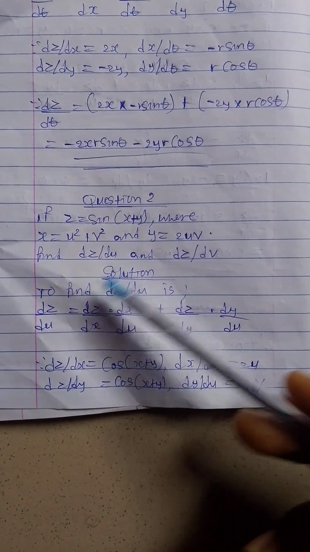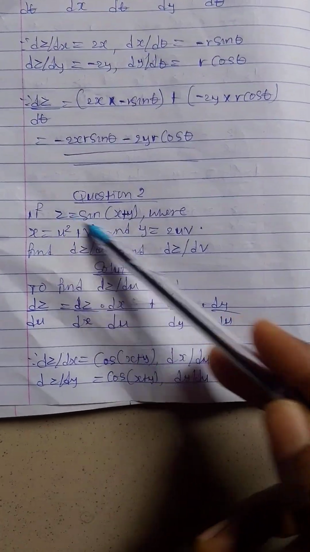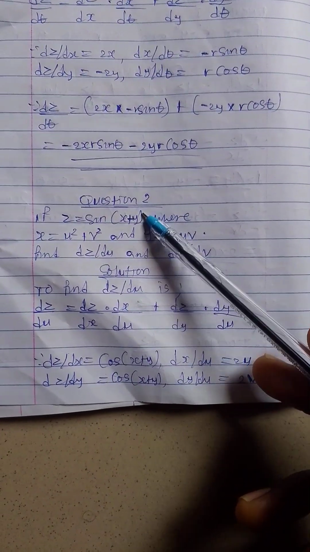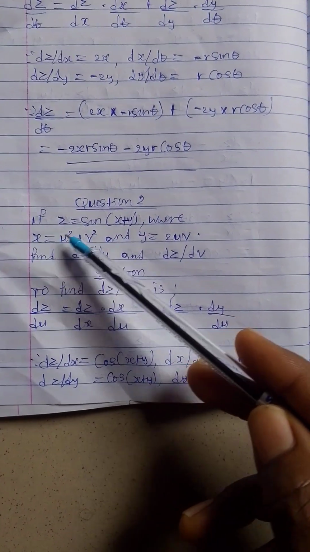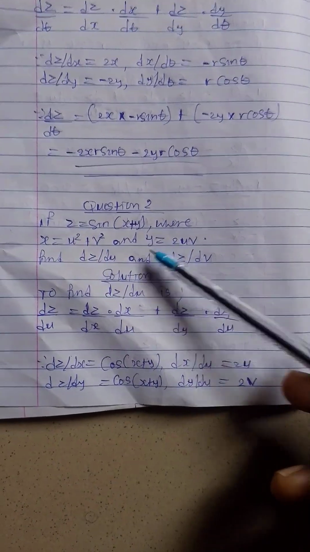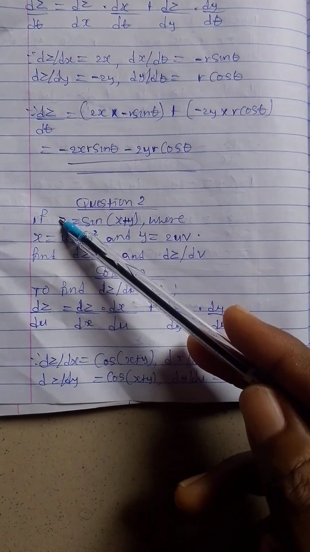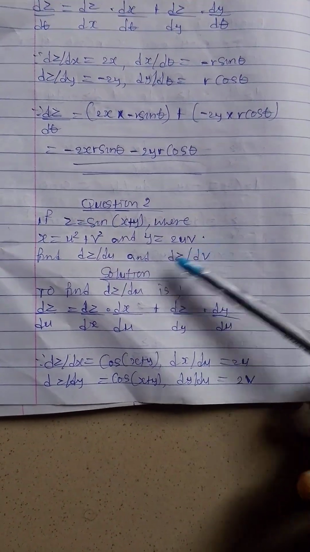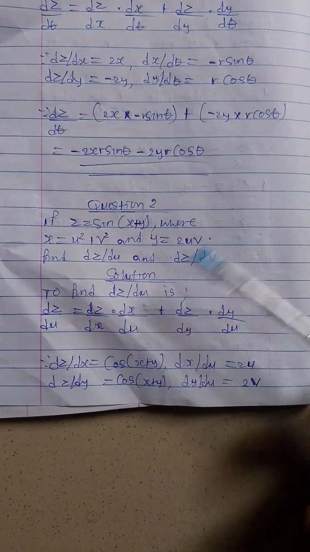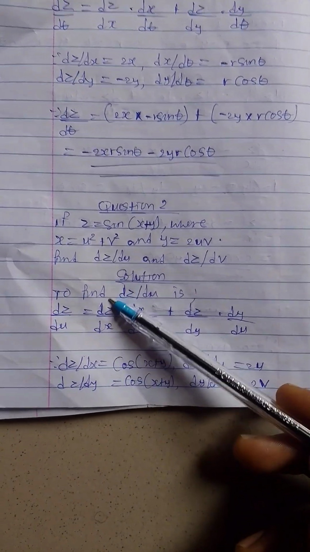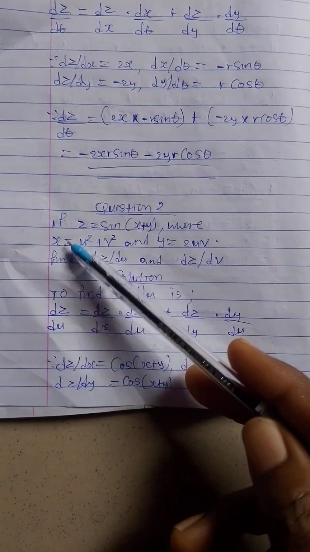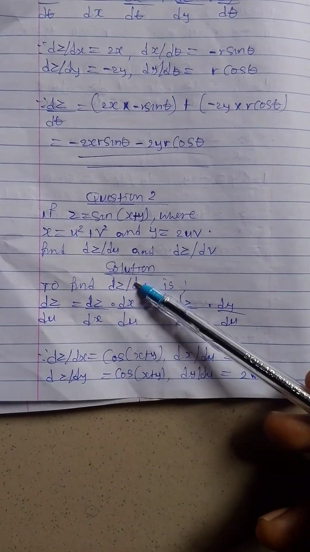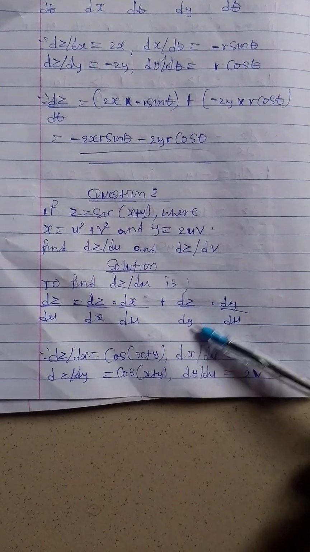Solution: to find ∂z/∂u, you know that in your z terms, I have x and y, and also x contains u and v, and also y contains u and v. So that means we have to find ∂z/∂u, and also we want to find ∂z/∂v. To find ∂z/∂u first, ∂z/∂u is equal to, if you check in terms of x and y, x contains u and also y contains u, so that becomes ∂z/∂x times ∂x/∂u plus again ∂z/∂y times ∂y/∂u.